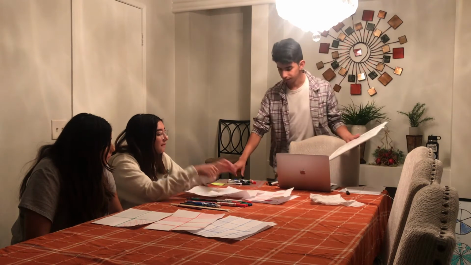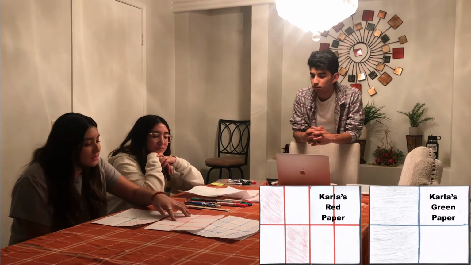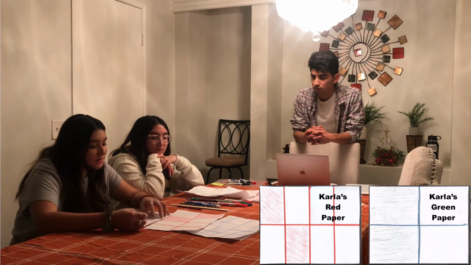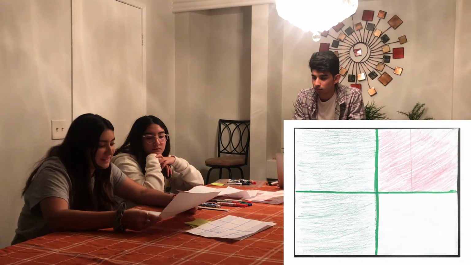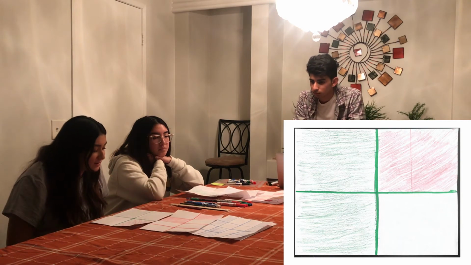Oh, okay. Karla, what did you do? So I know that 2 of these boxes are one of these. So then I just kind of split it in half with my color pencil, and then I just put these 2, so it looks like these 2 transferred here. So now I have 3/4.